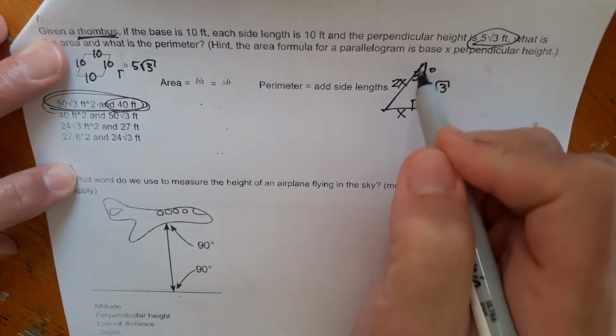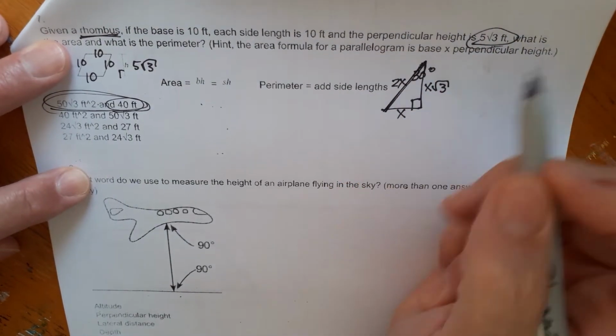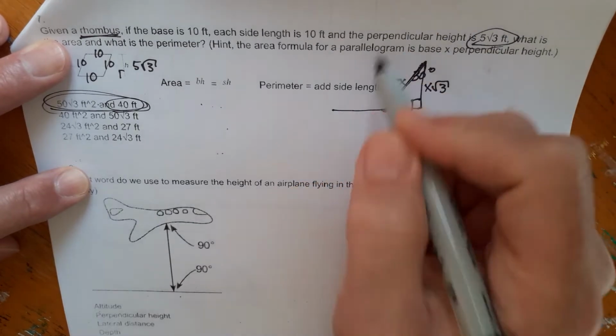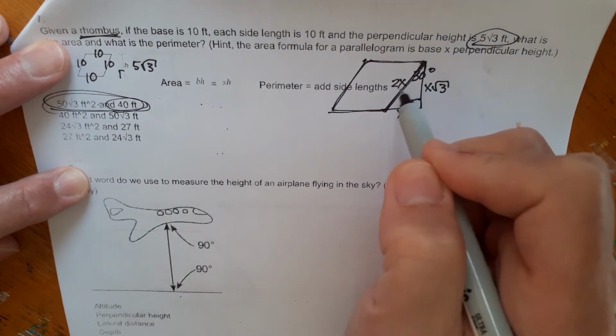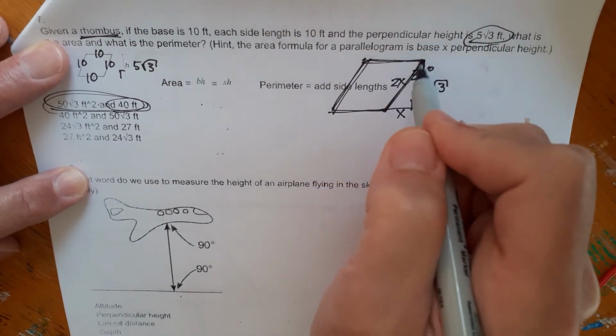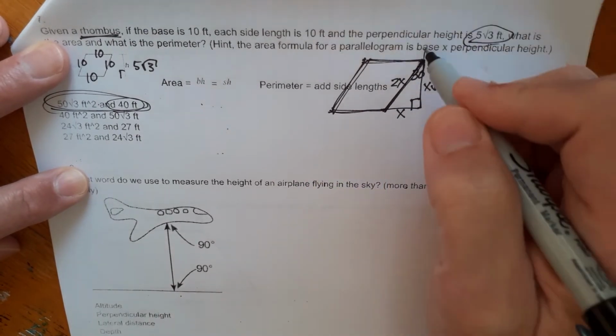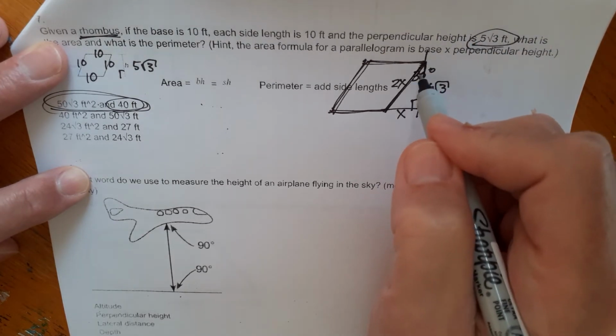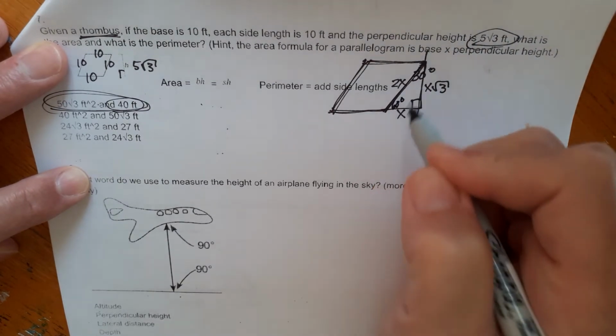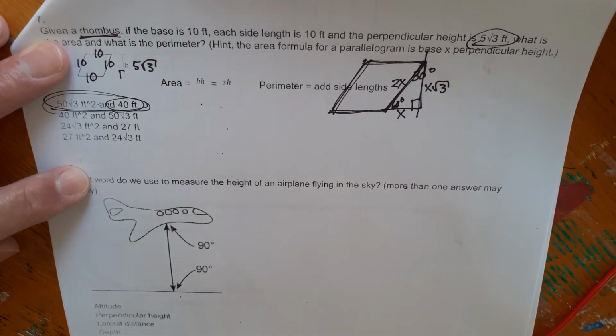So it looks like what they've done is they lined up the hypotenuse of this right triangle with the side of the rhombus. So here's the rhombus. Here's the side in question. We want to know the perpendicular height. Assuming this angle is 30 degrees here, this would be 60 degrees here. It's a 30, 60, 90 special right triangle.